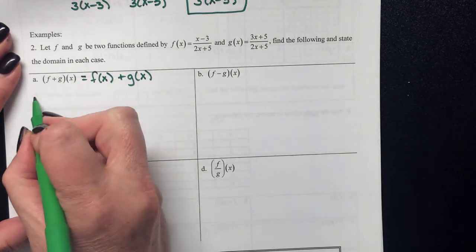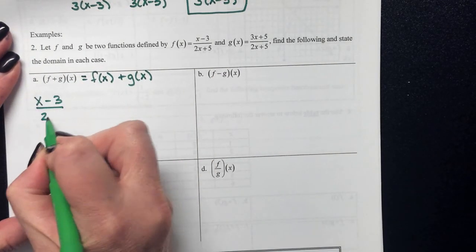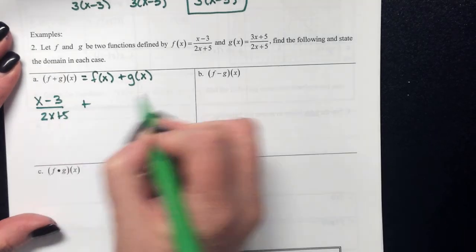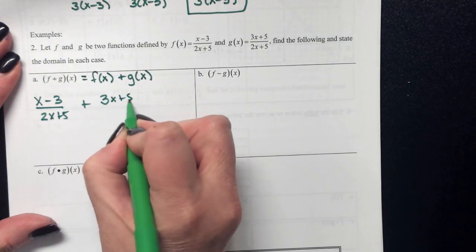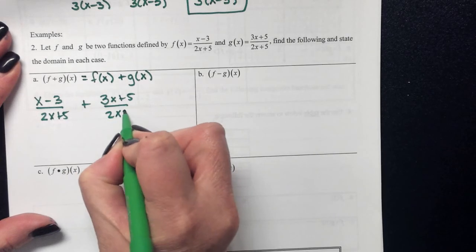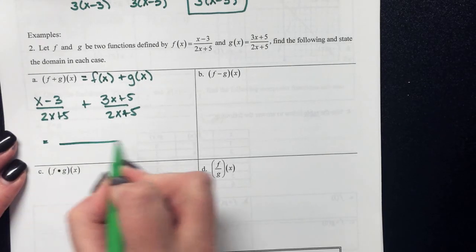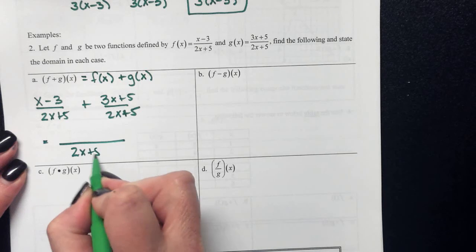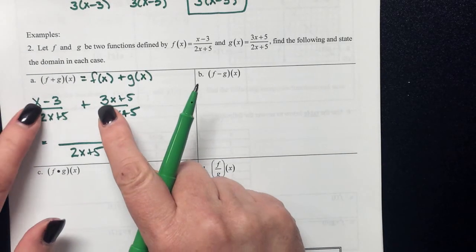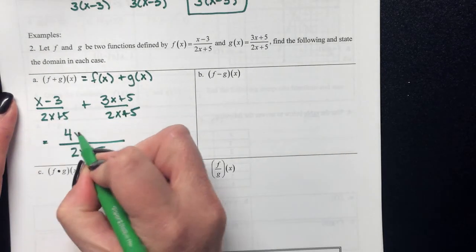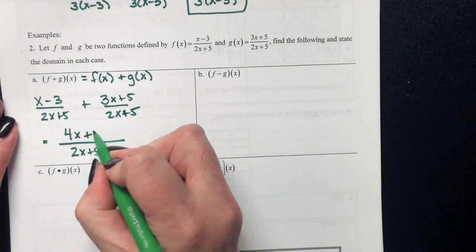So I need to take f of x, which is x minus 3 over 2x plus 5, and I'm going to add it to g of x, which is 3x plus 5 over 2x plus 5. Well, that's nice. The fractions already have the same denominator. So I can just go ahead and add across. Again, remember, I can just keep my denominator and add like terms in the numerator. So x plus 3x is 4x, minus 3 plus 5 is plus 2.